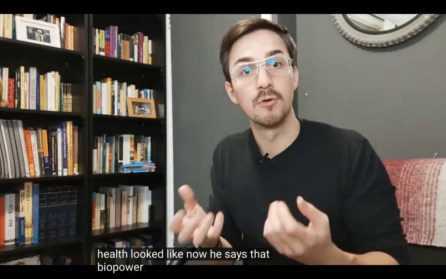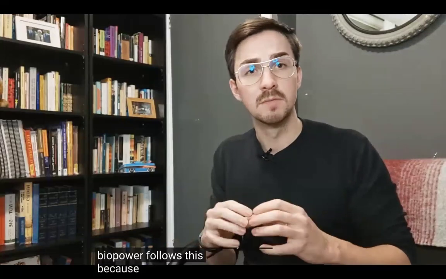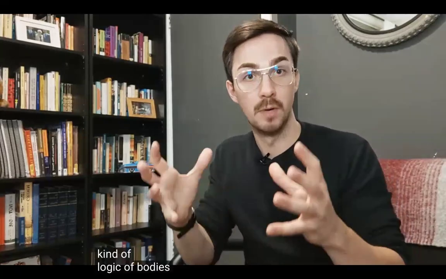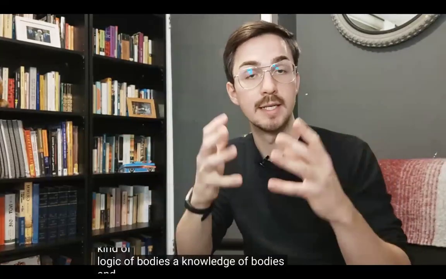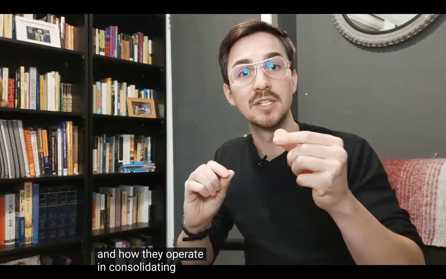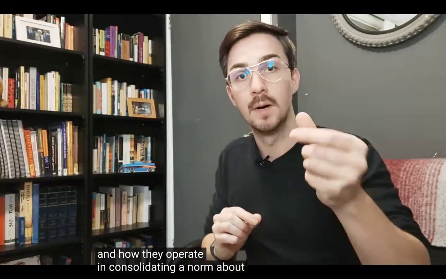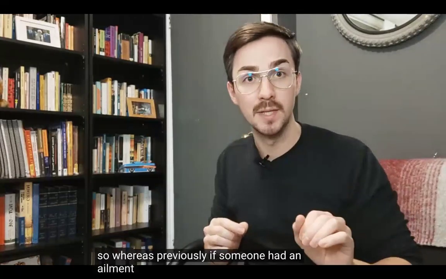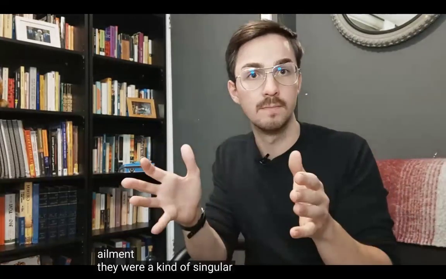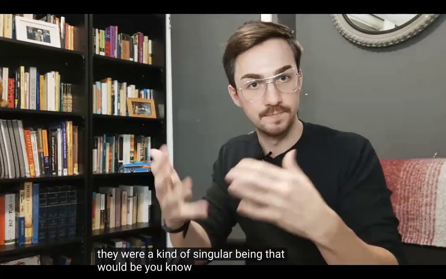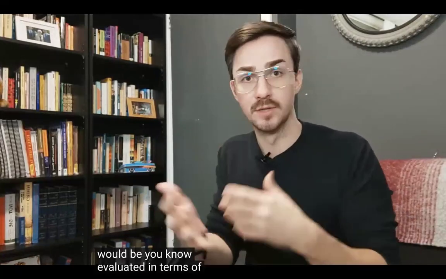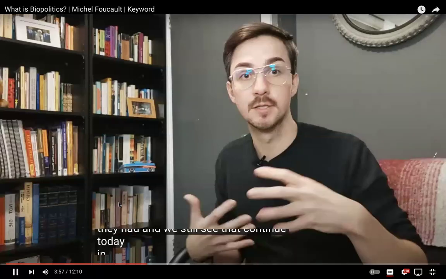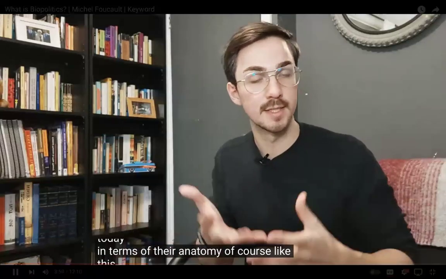Now, he says that biopower follows this because biopower is the extension of a kind of logic of bodies, a knowledge of bodies and how they operate, in consolidating a norm about those bodies. So whereas previously, if someone had an ailment, they were a kind of singular being that would be evaluated in terms of a problem they had, and we still see that continue today in terms of their anatomy, of course, this is what doctors do.